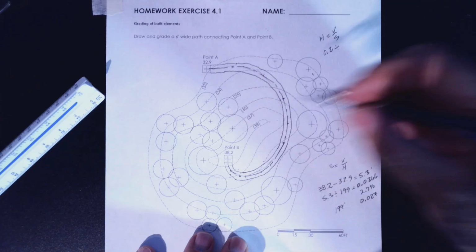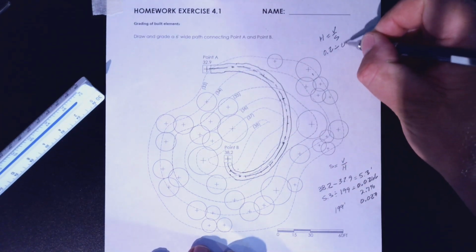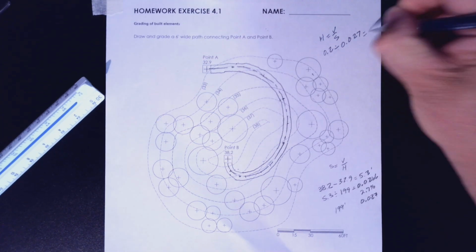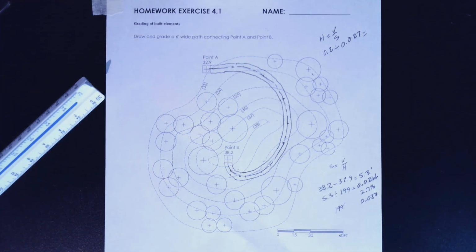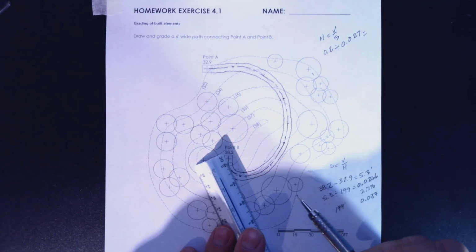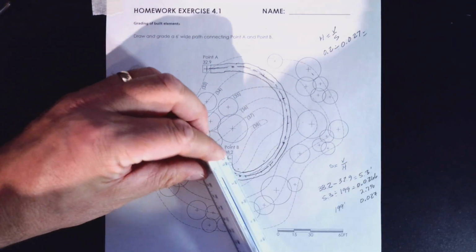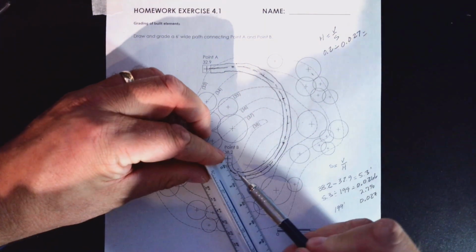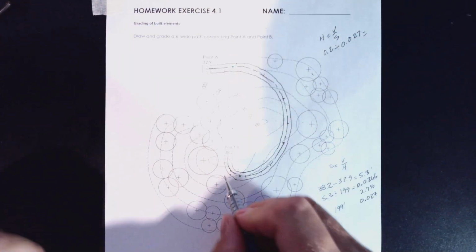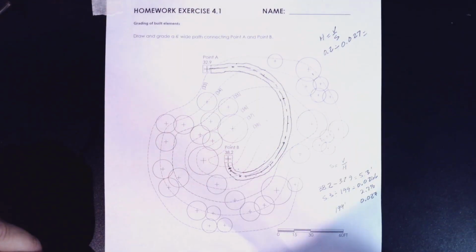So now it's 0.2 divided by 0.027 equals 7.4 feet. So then just measure 7.4 feet along this pathway, and it's going to be right about 5, 6, 7 point right there. So let's call that 38.